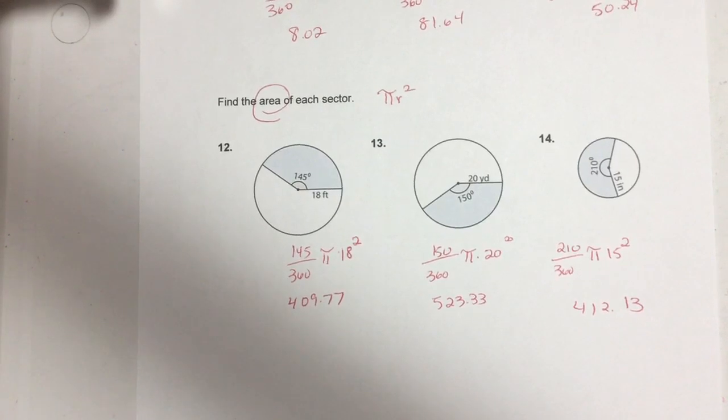412.13? Now you might have rounded a little differently than me, so just go ahead and make sure before you do the homework check that you've rounded to the same number of decimal places before you enter in your answers.